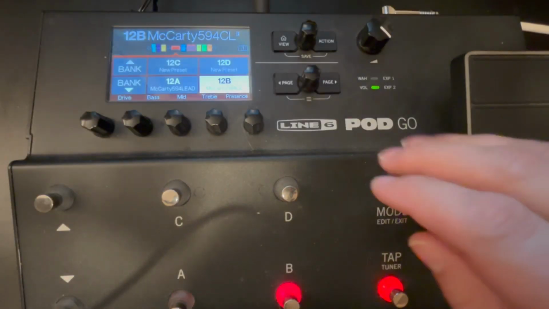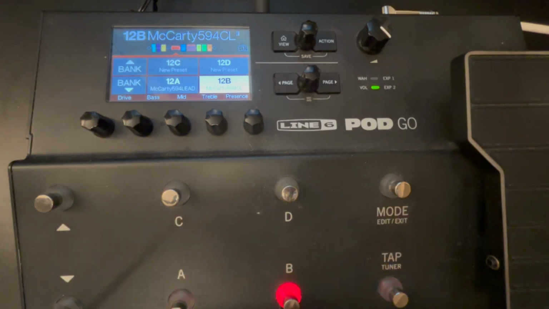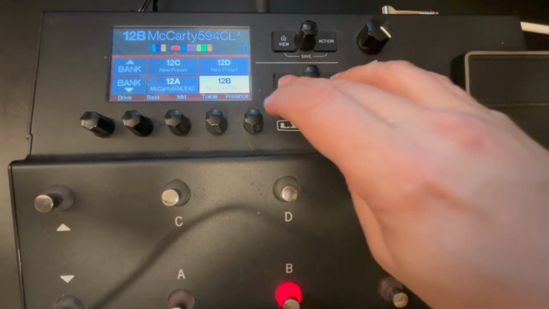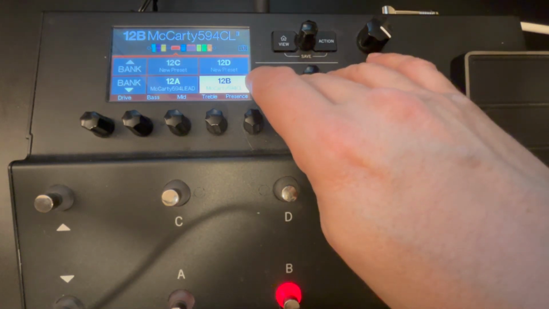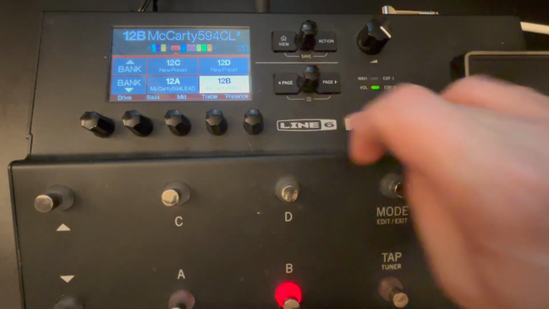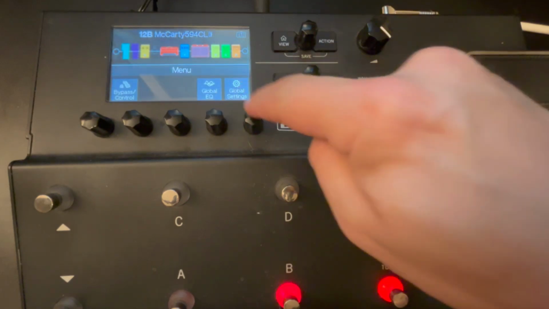I'm going to walk you through how I dial in the global settings on the Line 6 Pod Go. Let's take a look. All right, let's go into global settings, and I'm just going to give you a quick run through. I'm not going to go through every little one in detail. I'm just going to show you how I kind of have mine set up. We'll touch on stuff, and there'll be future videos maybe exploring in more depth some of these other features. But to get to global settings, hit the 2 page buttons and then hit global settings.